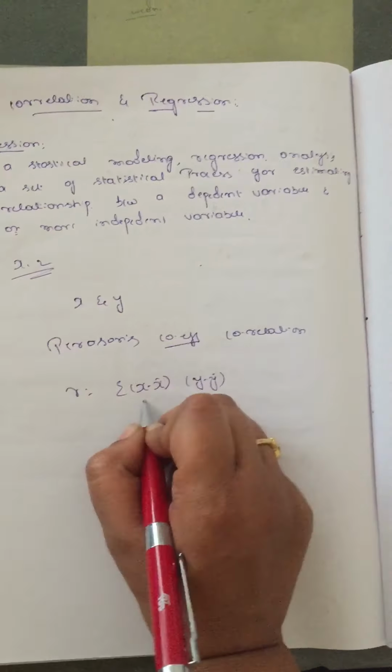The very important thing here is that the correlation r is represented by (sigma x square plus sigma y square minus sigma x minus y square) divided by 2 into sigma x into sigma y, and the regression line x on y can be written as x minus x bar is equal to r into sigma x by sigma y into y minus y bar, and the regression line y on x is denoted by y minus y bar is equal to r into sigma y by sigma x into x minus x bar. It's enough for solving the problem.